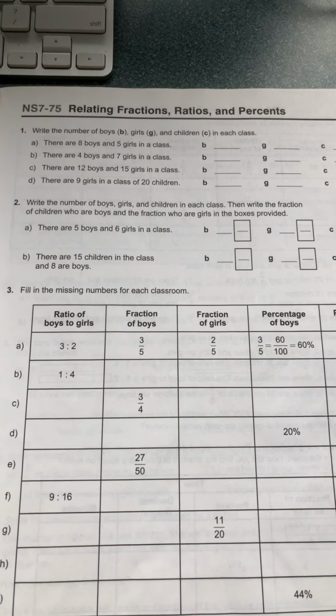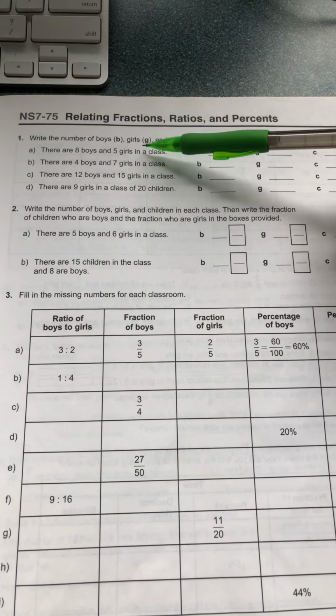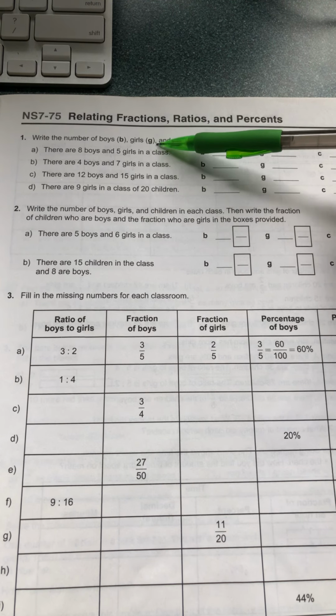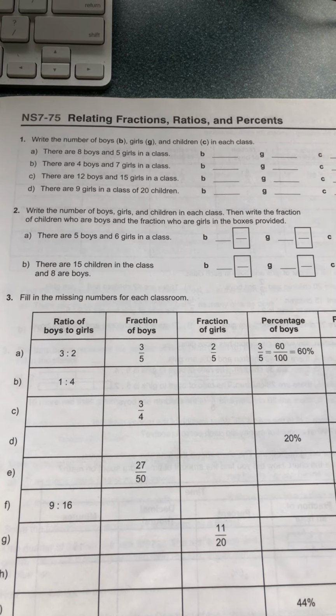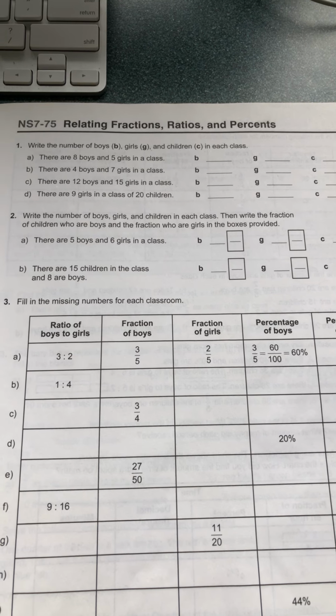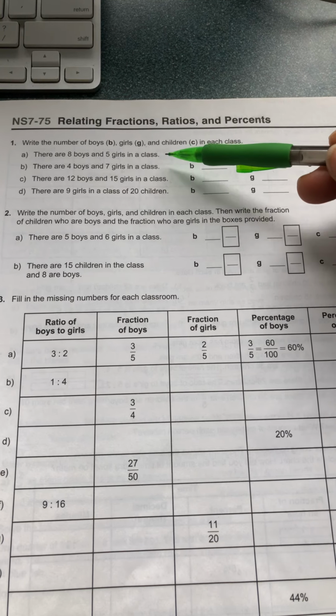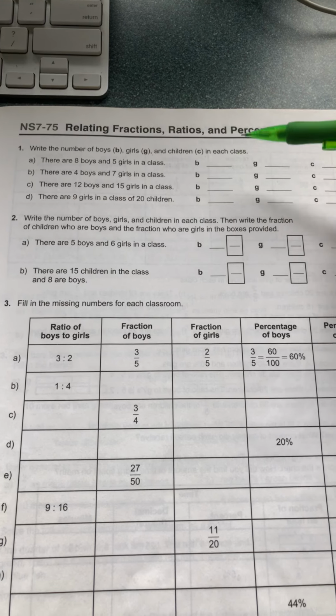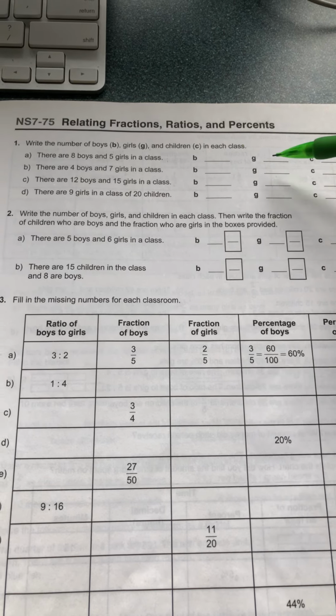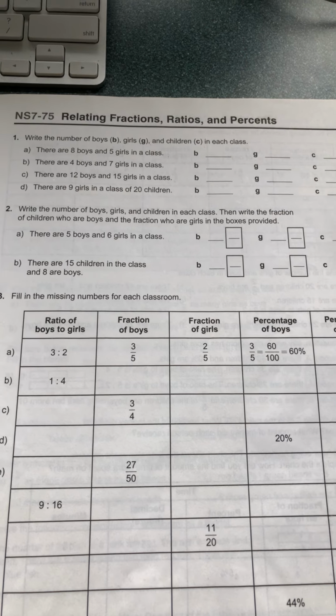So looking at number one, we're seeing how the number of boys, girls, and total children in each class kind of relate. So based on the information given in the question, we can decide boys, girls, and children from that.